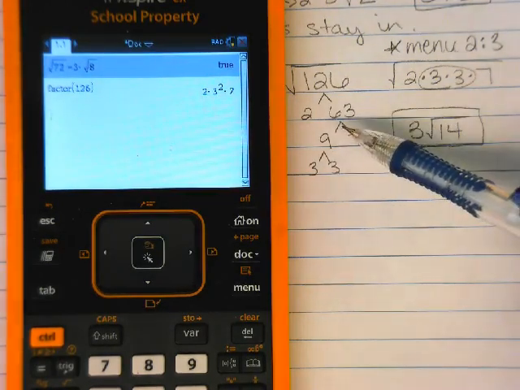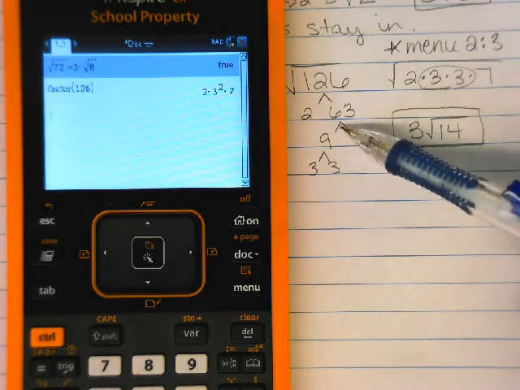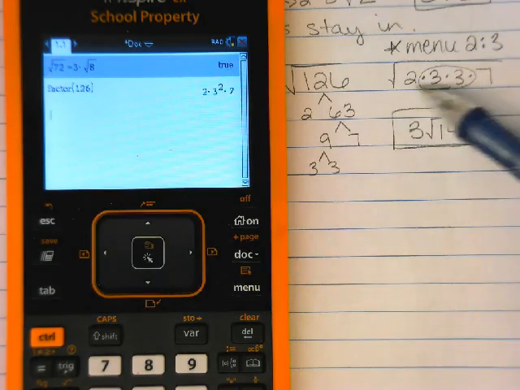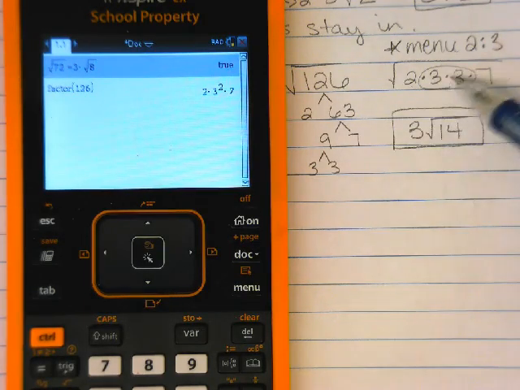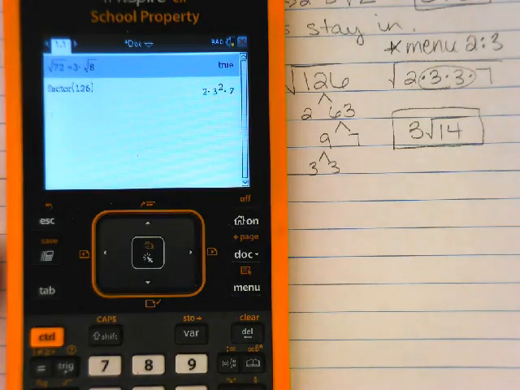And I don't feel bad showing you that because you've shown me you know how to do it. So you could jump straight to here and save a little bit of time. Okay? But wait, there's more. What if I threw some variables in there? Would that mess you up? It shouldn't.